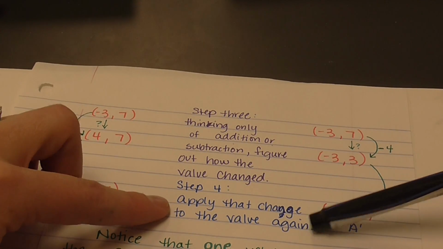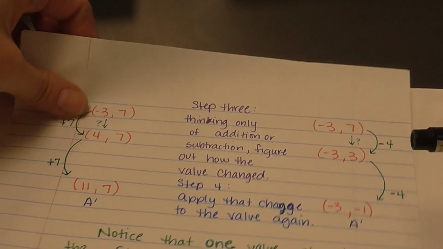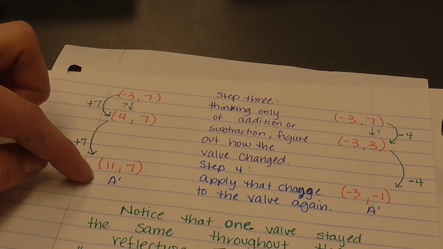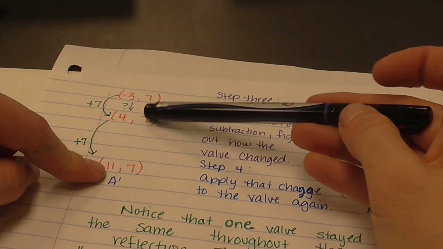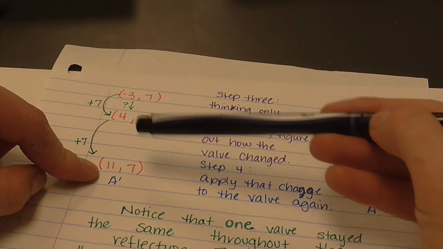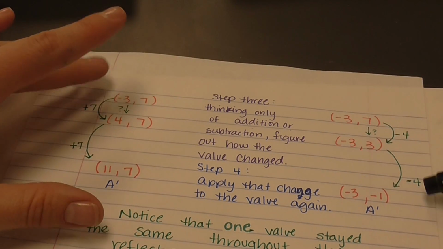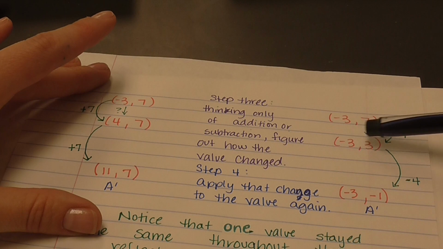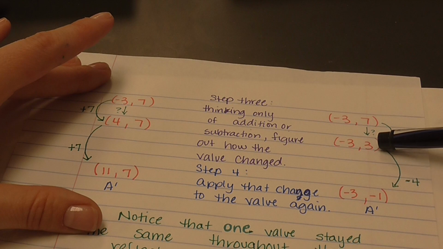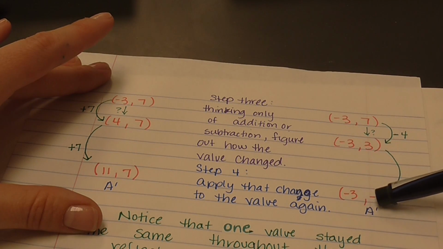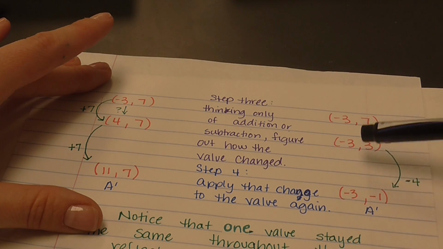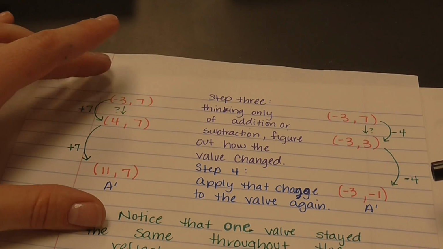Then that just leaves me with step 4. Apply the change to that same value again. So same change, same value. I'm going to go from 4, apply this change of +7 one more time, and it's going to take me to 11. The 7 stays the whole time, so my new point, my A prime, when reflected over x equals 4, is 11, 7. For this one, I subtracted 4, so I'm going to subtract 4 one more time, and 3 minus 4 is -1. I replace that y value now with -1. So my A prime, when I reflect it over y equals 3, is -3, -1.